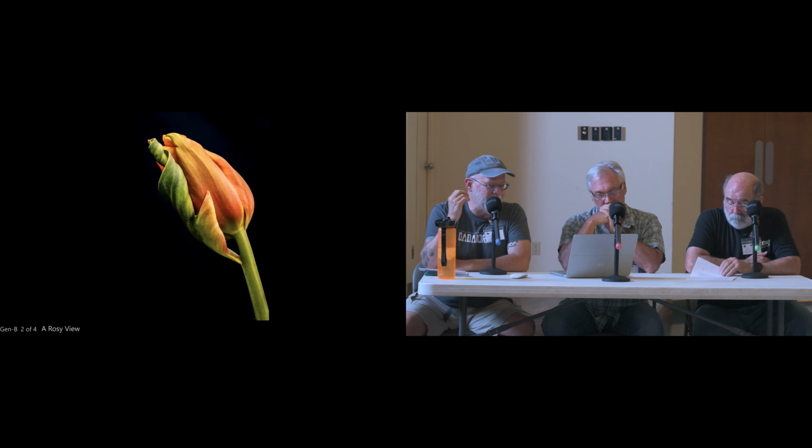I agree. I think it's a wonderful image. It's beautiful. Only slight issue I would have is how the stem's going off into the corner there. It would be nice if it was a little bit over to the side, but other than that, I think it's just a beautiful shot.